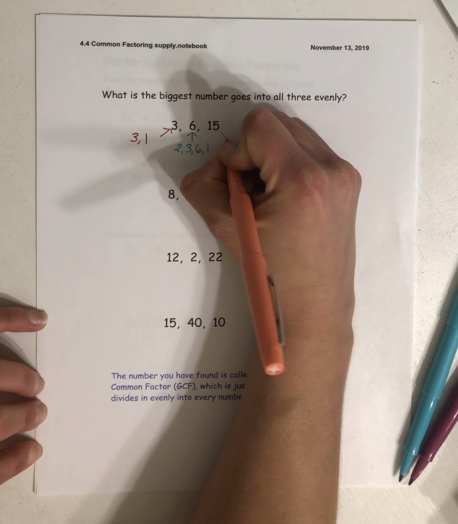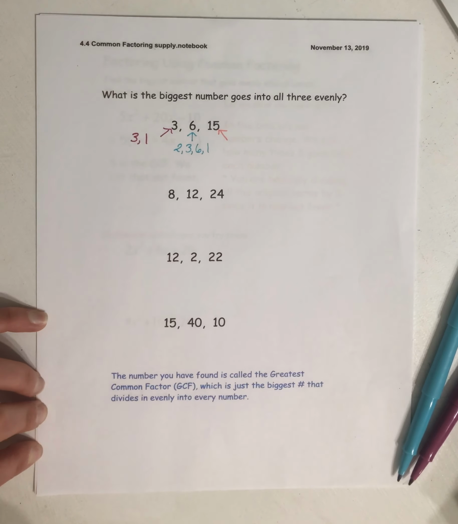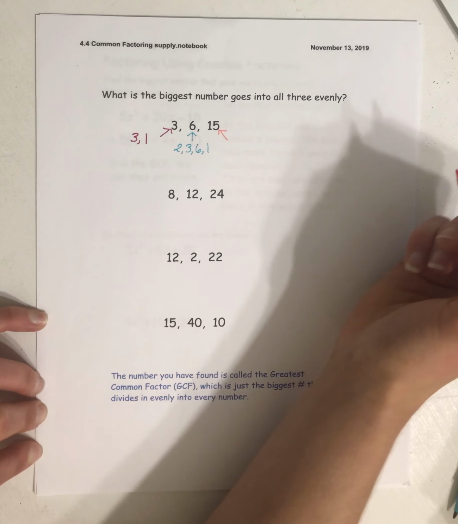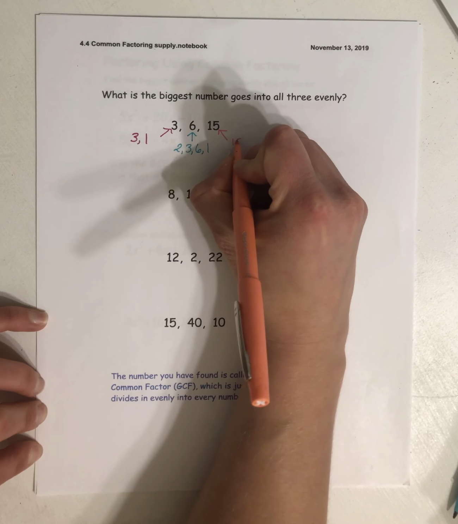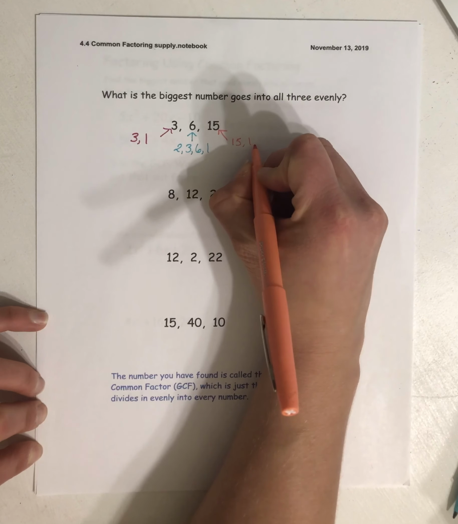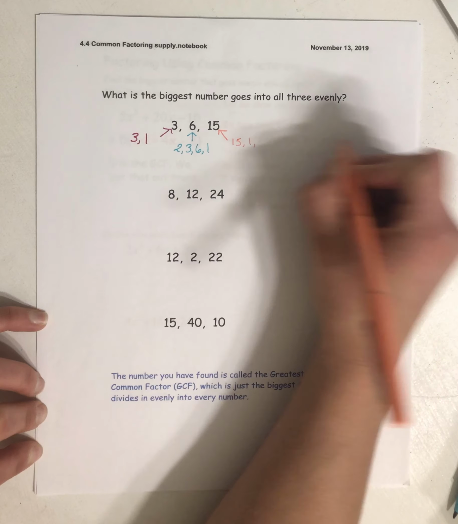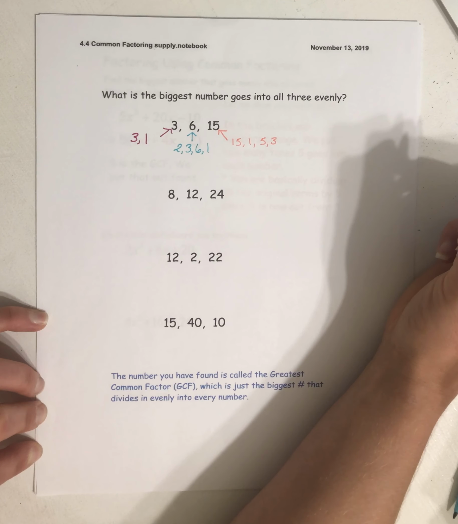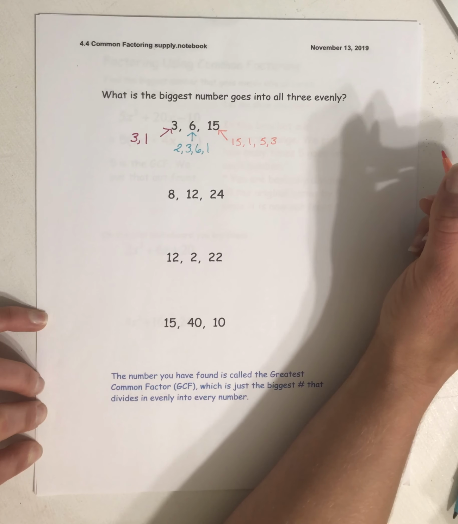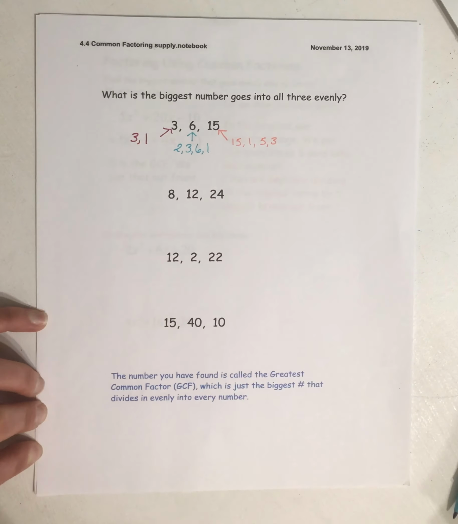And now let's take a look at 15. What can we multiply to get 15? We can multiply 15 and 1. We can multiply 5 and 3. And I think that's it. You can use your multiplication table for this too.